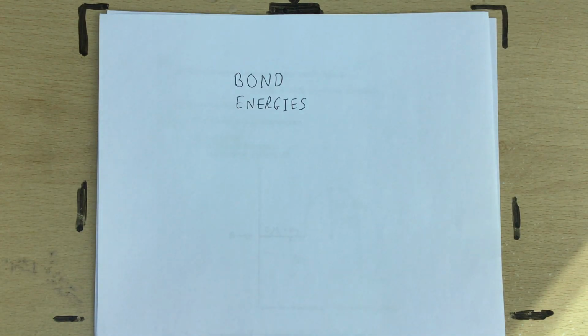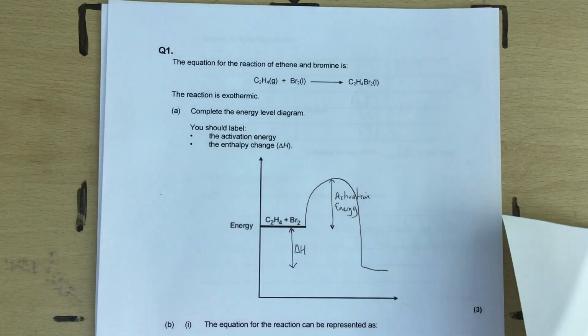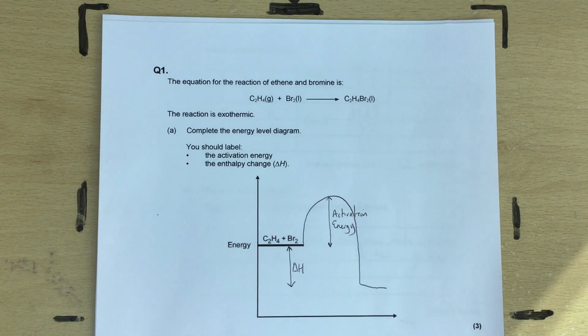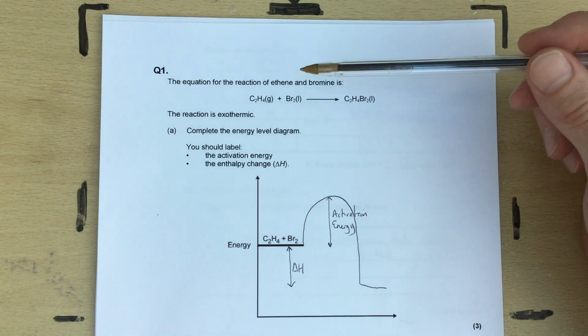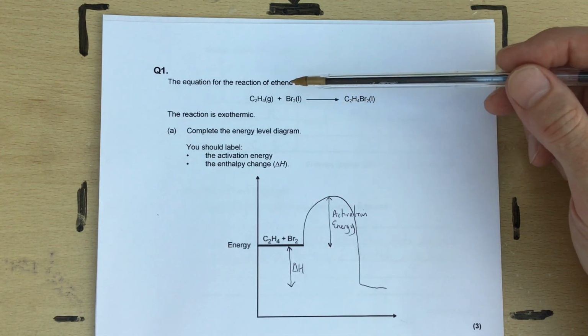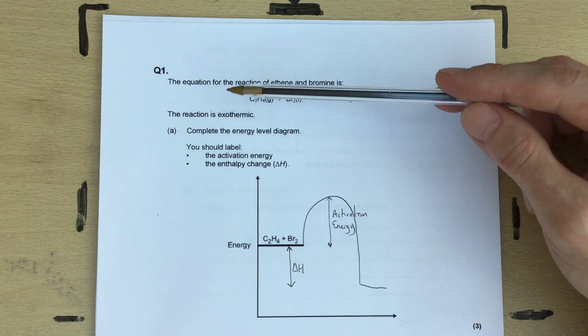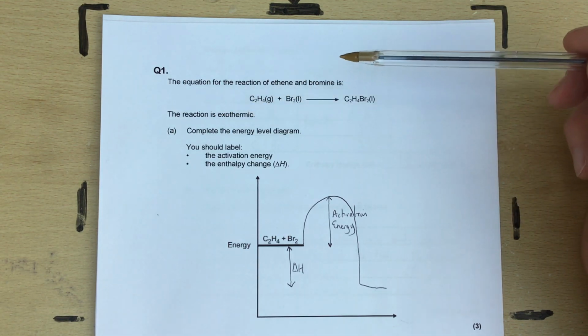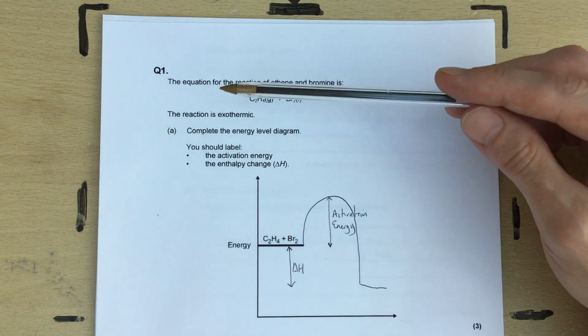Okay, let's take a look at this question, which is about bond energies. Firstly, the equation for the reaction of ethene and bromine is given below, and it tells you some interesting other stuff as well, like the different phases they're in and so on. Then it tells us that the reaction is exothermic, which immediately gives us some important information that's required to finish the question.